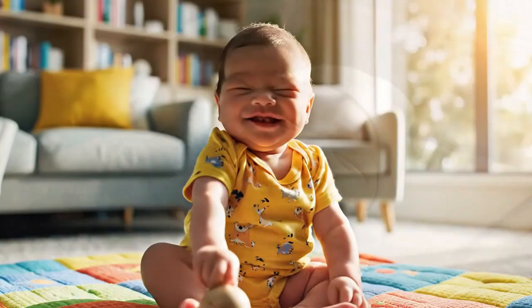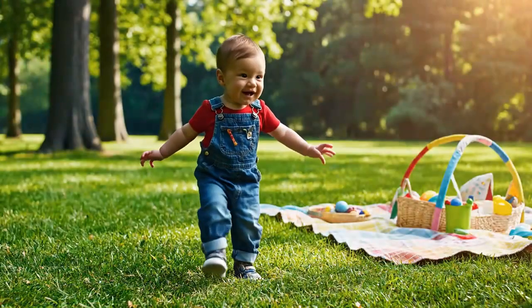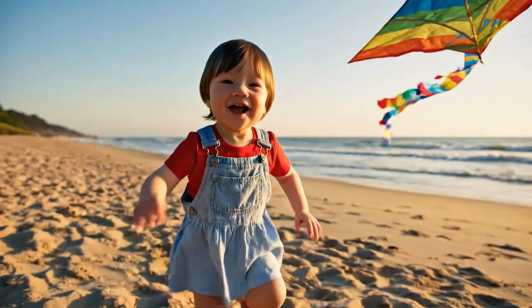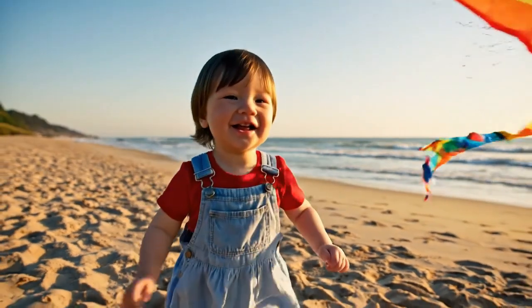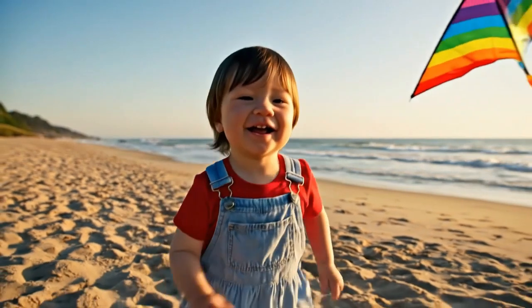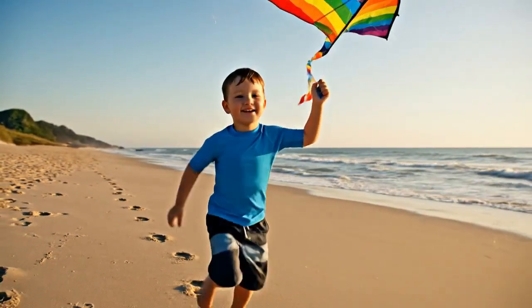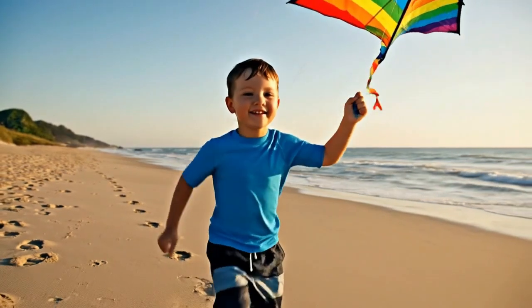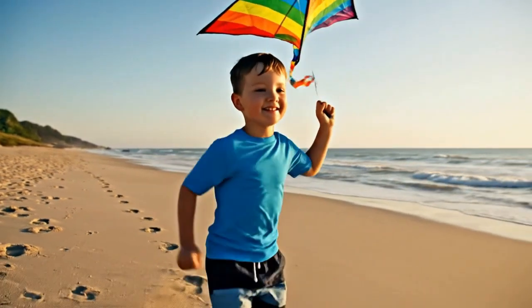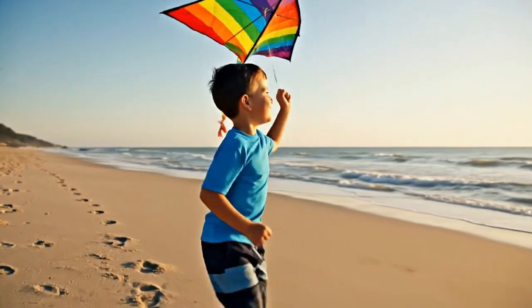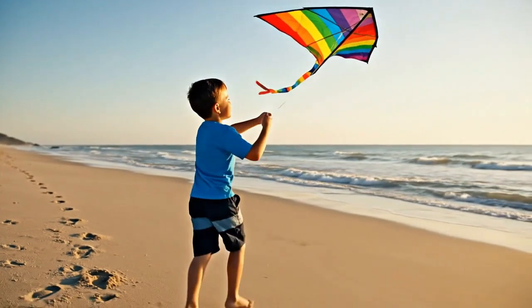From a sleepy newborn to a curious 6-month-old, then taking their first steps at 1 year, and finally running free as a toddler. It's amazing to see how much they've changed. Growing from a toddler into a confident child after 6 years, his physical growth is evident in his boundless energy and joyful spirit as he runs free.